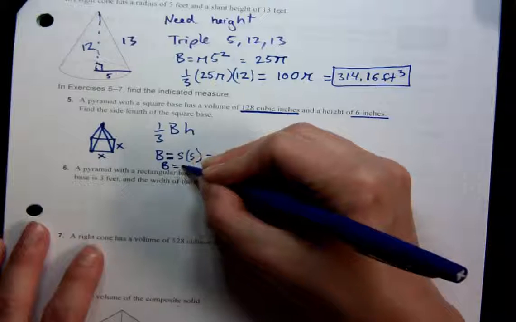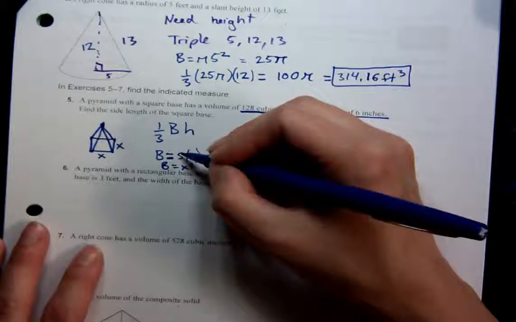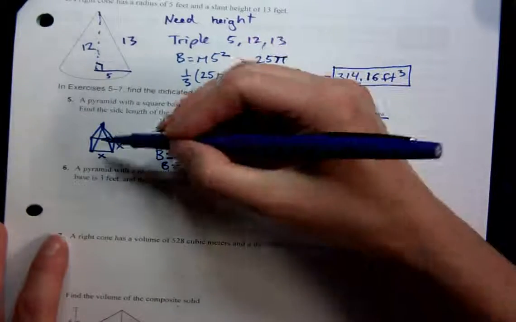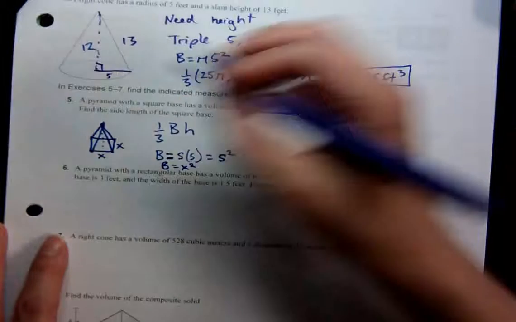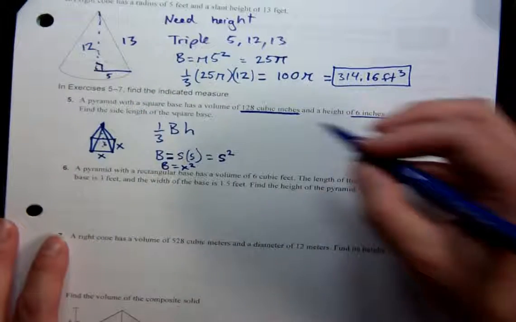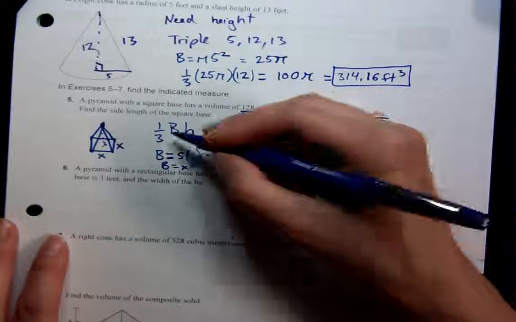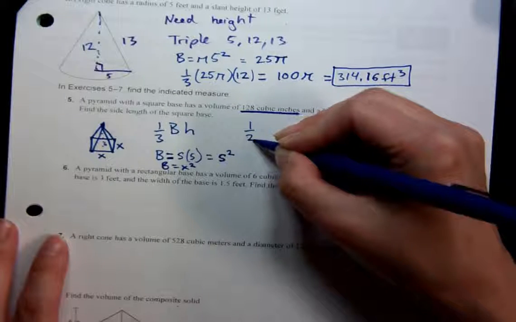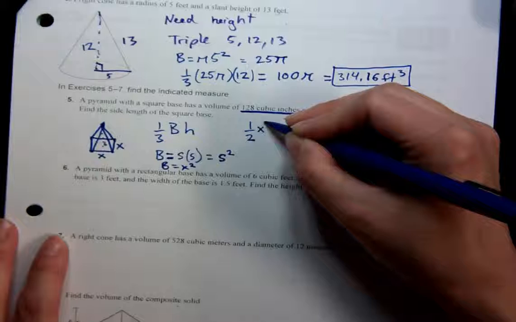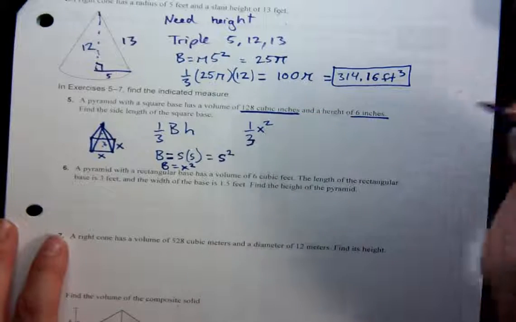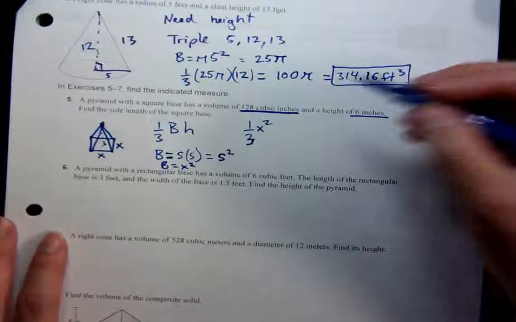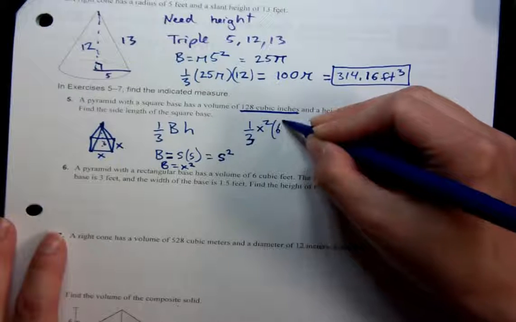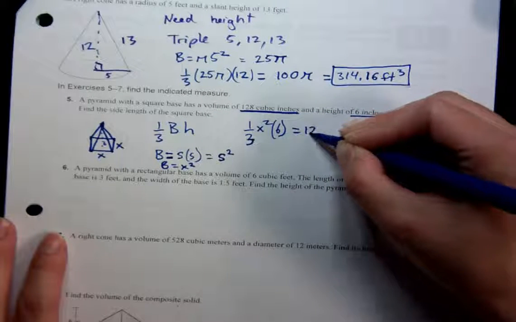So base equals x squared. Okay. And they already told me the height equals the 6. So I just set up my formula of the 1/3 base is x squared. I'm sorry. 1/3 x squared times the 6 inches they gave me equals 128.